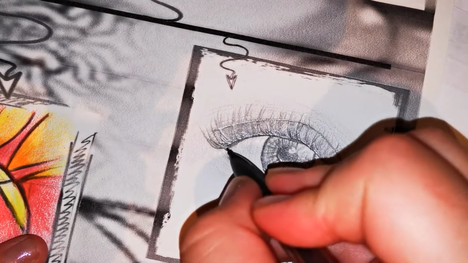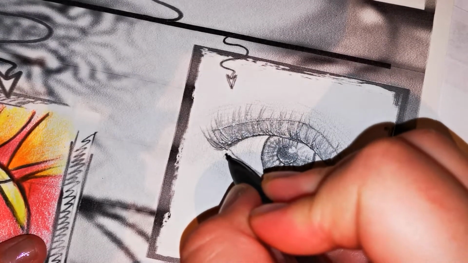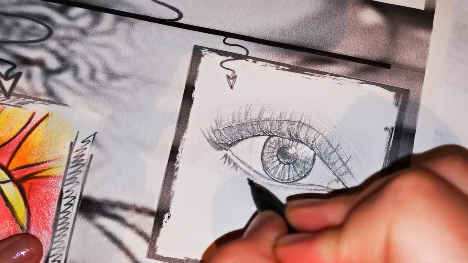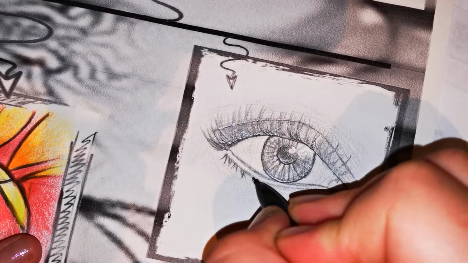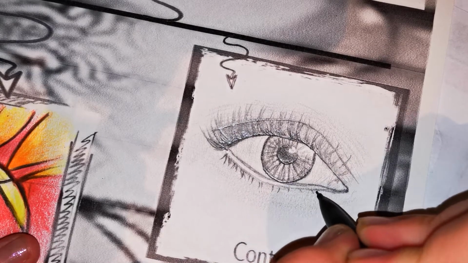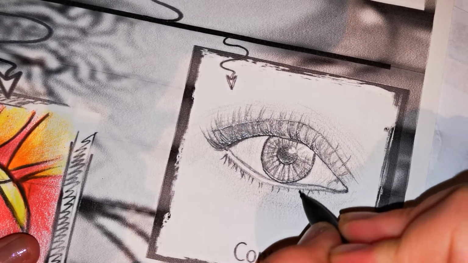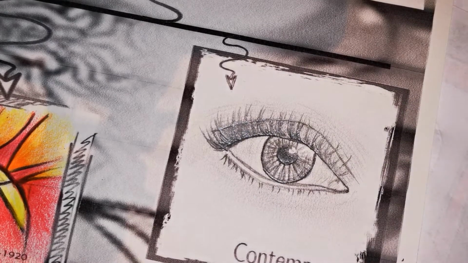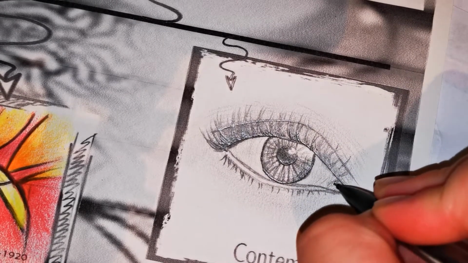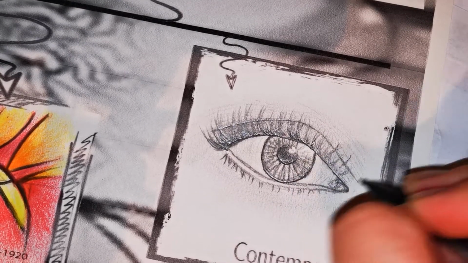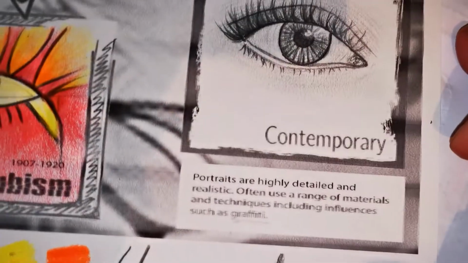So just like that. And then when we get to the bottom of the eye, we're going to have some little small ones. They are spaced further apart. And they get really small towards the centre of the eye, towards the tear duct, sorry. There we go. So we've got our realistic looking eye now. I'm just going to put a bit of detail on that tear duct.